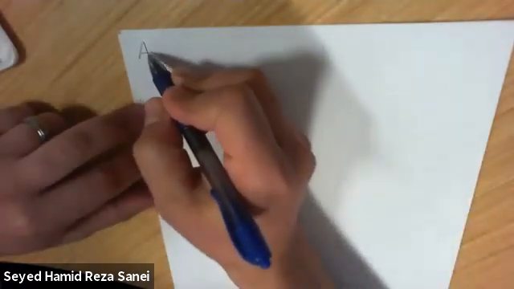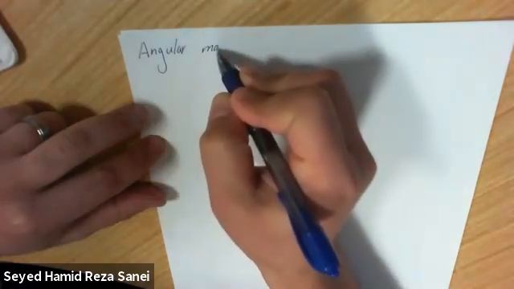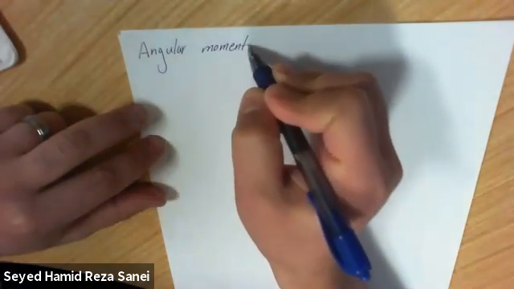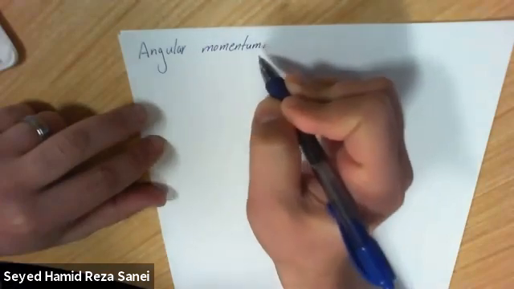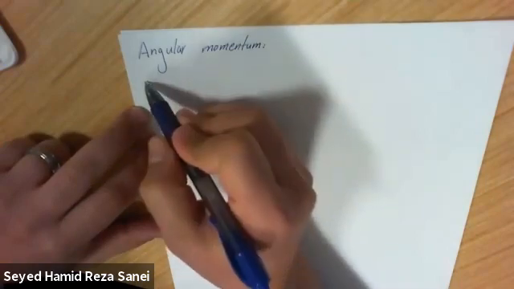Hello everyone, today I will be talking about angular momentum. Angular momentum is defined as the moment of momentum about a point.